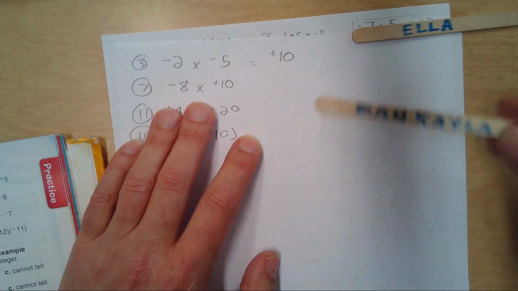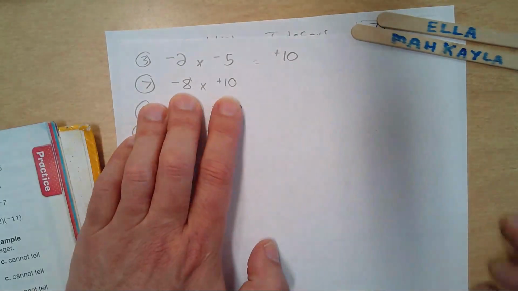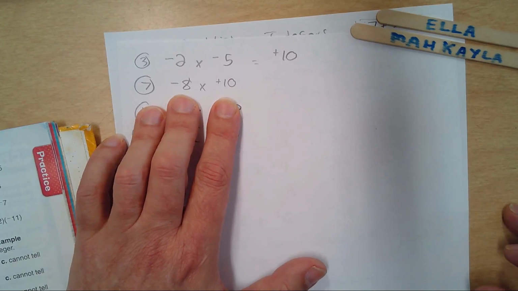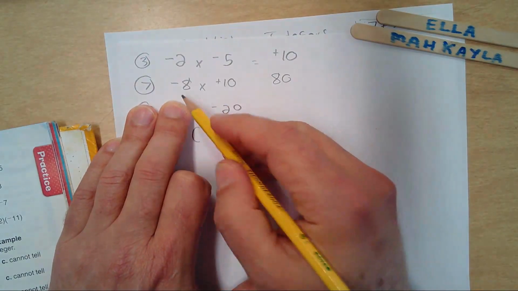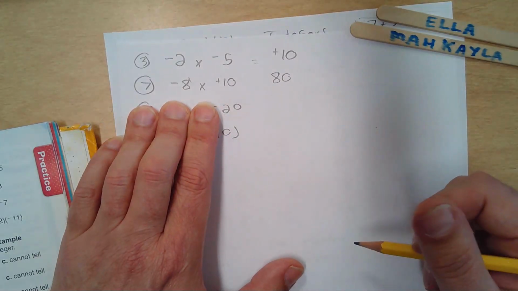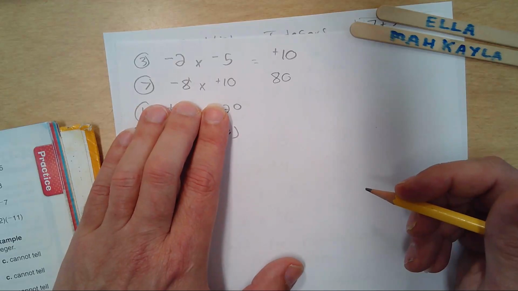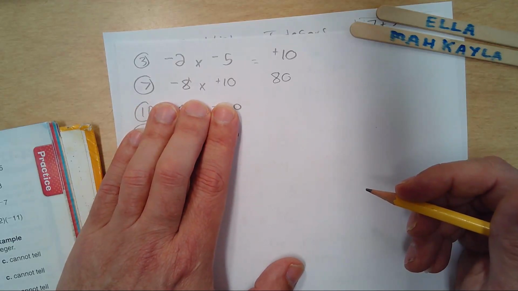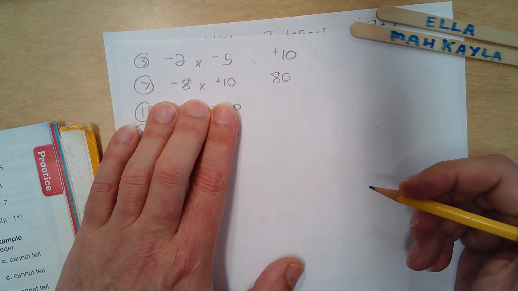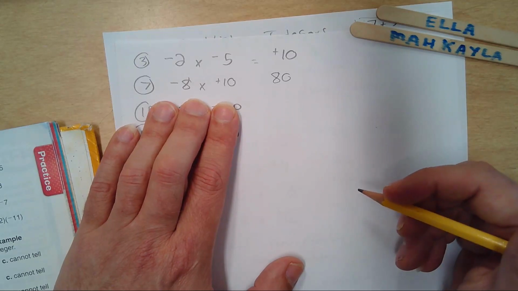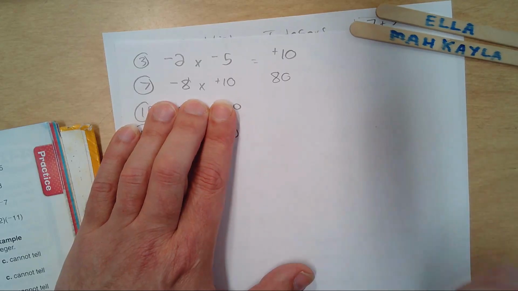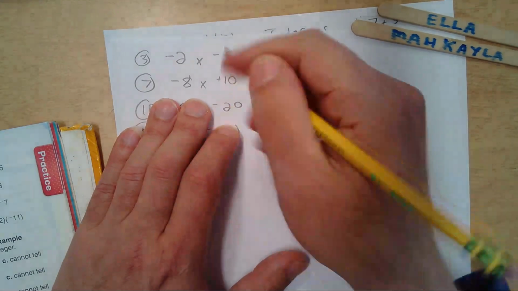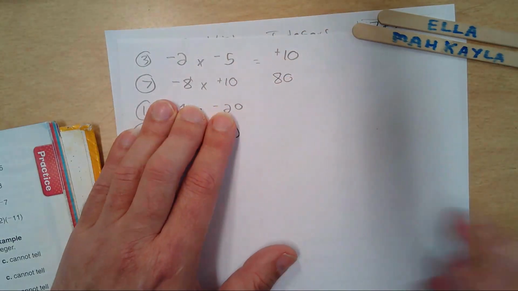Number 7, Michaela. What's 8 times 10? 80. And how many negative numbers are there here? 1. Yep, and if there's an odd number, the answer is negative. So, I do, like I said yesterday, I look at the one that's bigger, and then I look at the one that's smaller. That's for adding. When you're multiplying, all you need to do is count how many negative numbers there are.